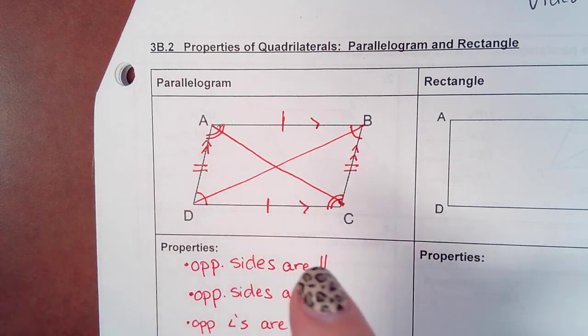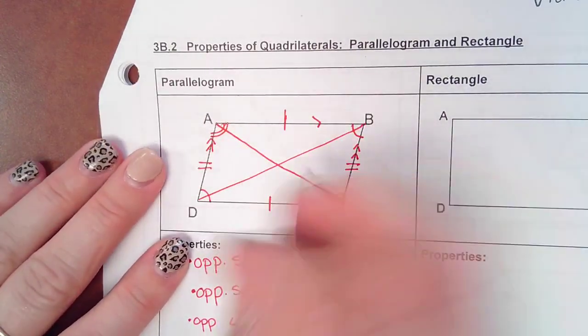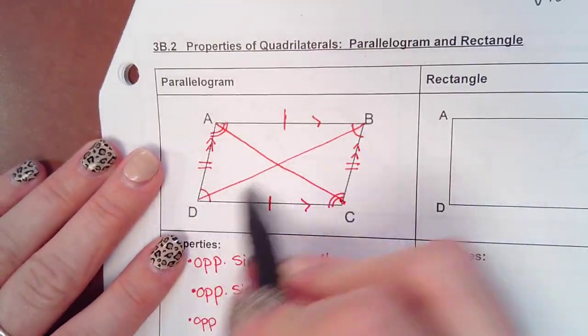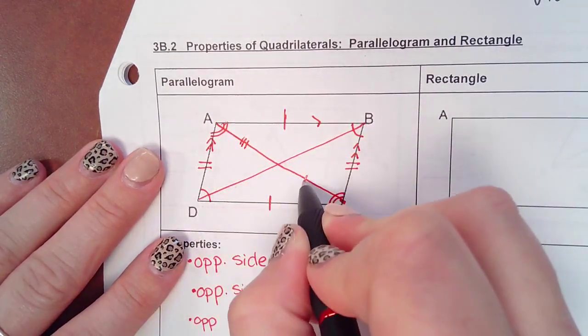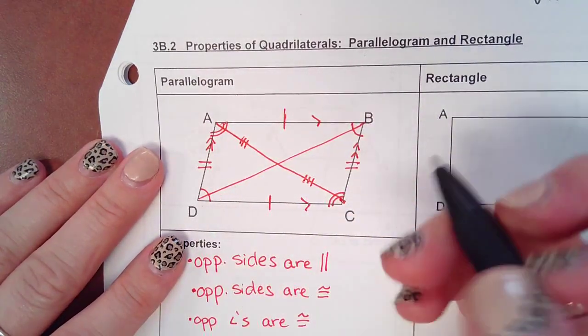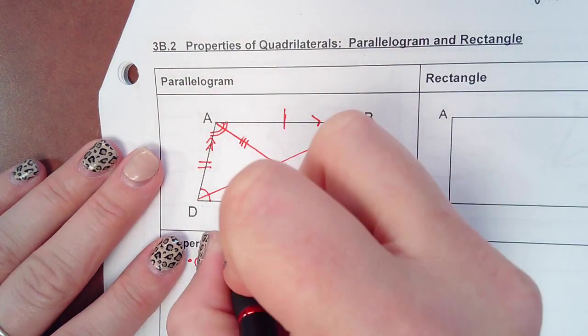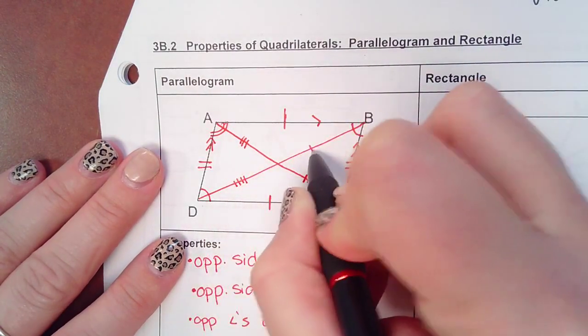It means that AC was cut in half by this diagonal. So that segment is congruent to this segment. And similarly for DB. So I'll give this one 4 marks and this one 4 marks.